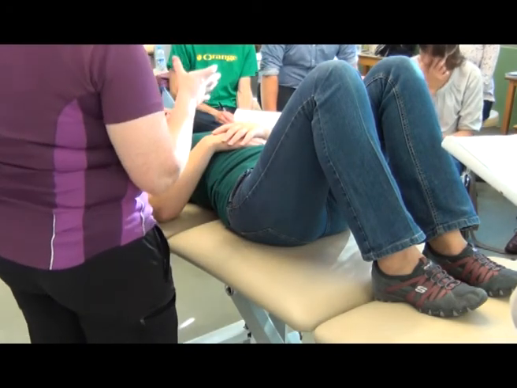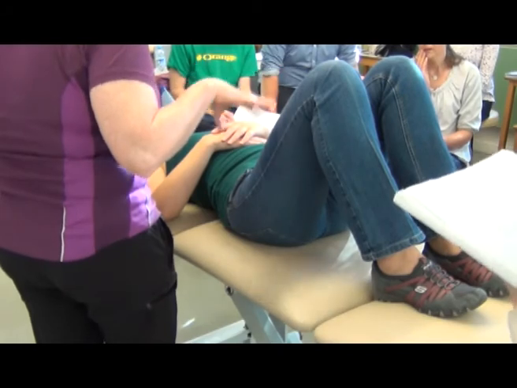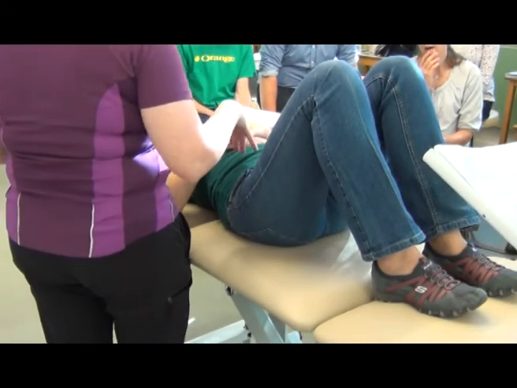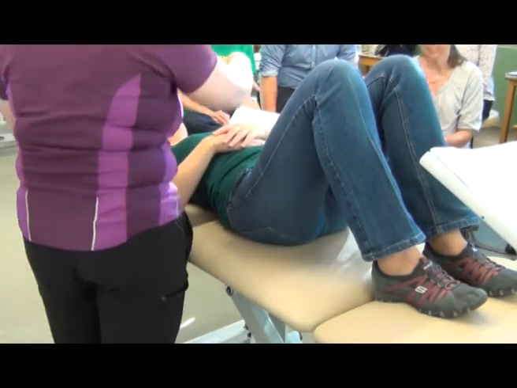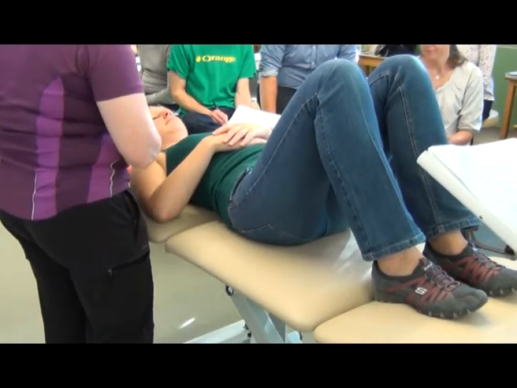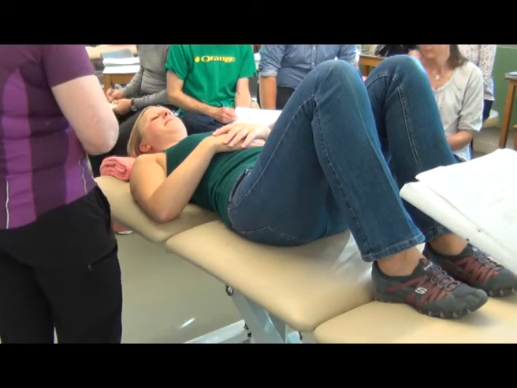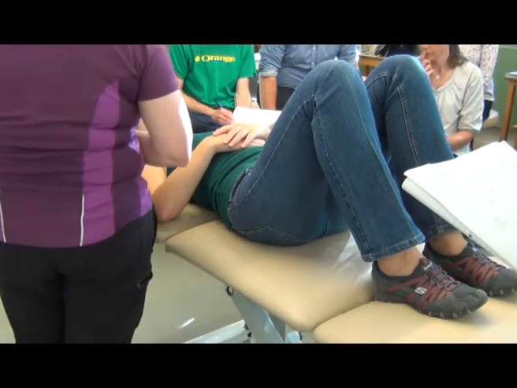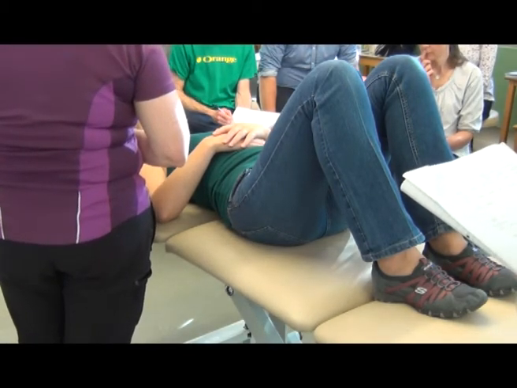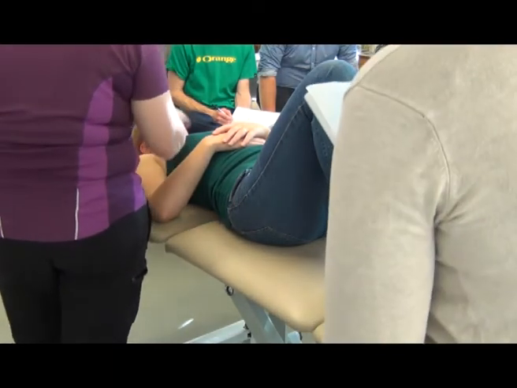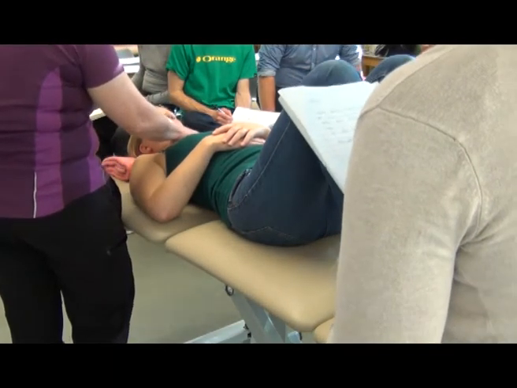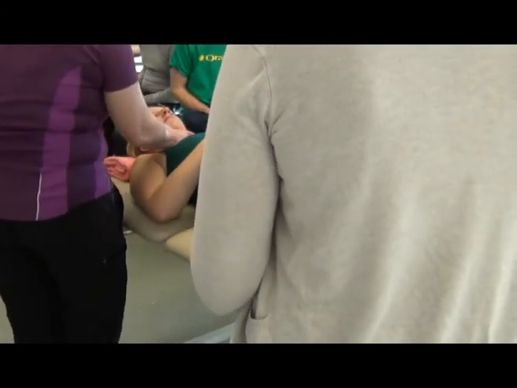So by doing this, we're also slackening off thoracolumbar fascia, which is all connected to the head in the end. We're just trying to make it just a bit more comfortable. Does that feel comfortable for you? Okay. So in that position, can you do nothing? You can see. Okay. So that's going to make it very hard for her.